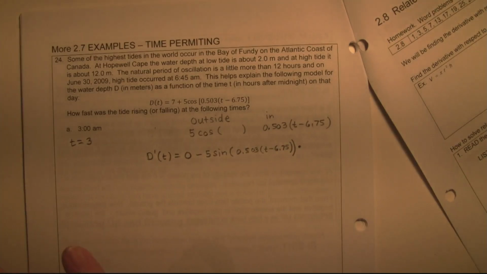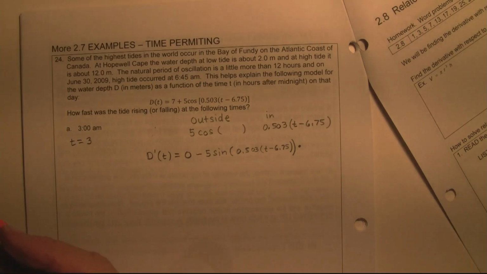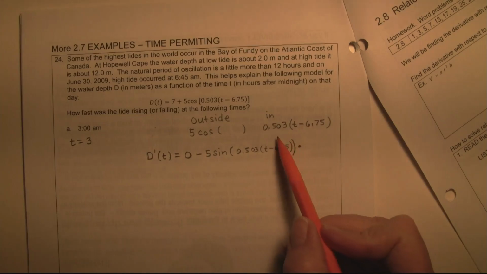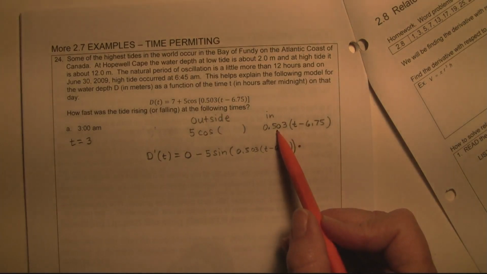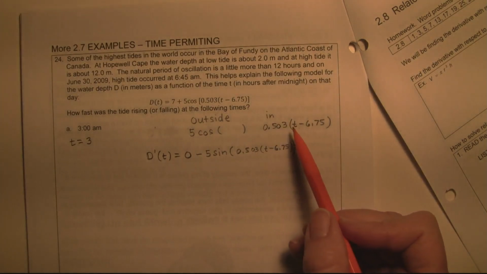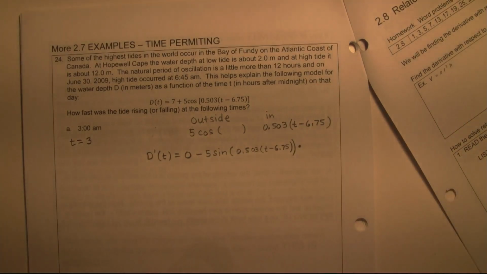Now, I just want you to imagine if you multiplied it together. I thought I would mess it up if I multiplied it together because I was tired, and I thought I would mess it up if I didn't. So let's imagine I multiplied it together: it would be 0.503 times t, and 0.503 times 6.75, which would be 3 something.